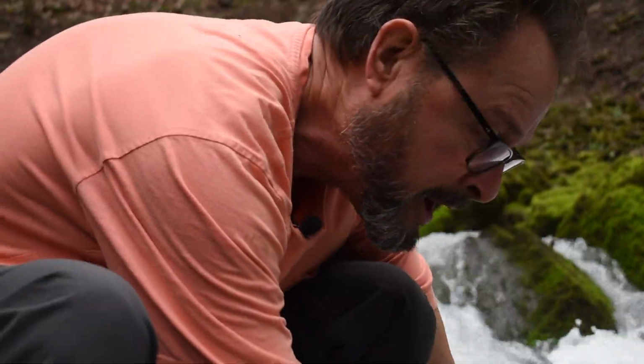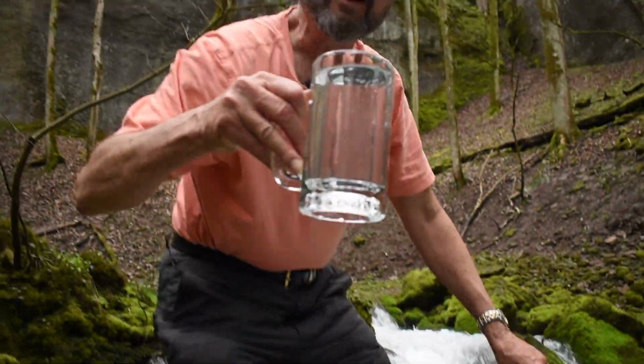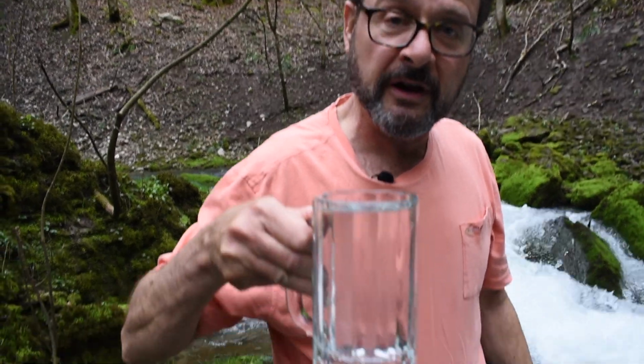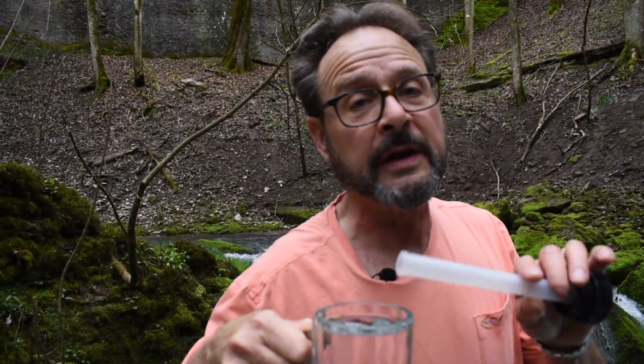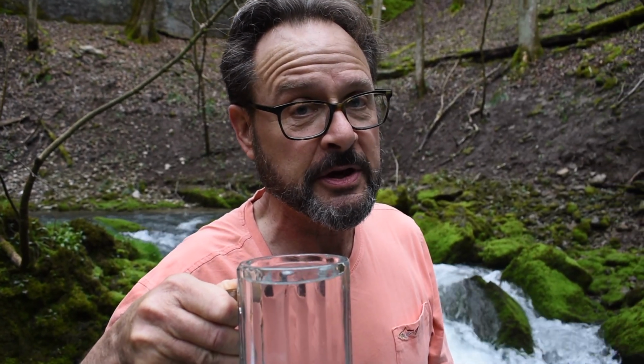1001, 1002, 1003, 1004. Our image sensor is full of light. With that little aperture, we filled our image sensor in 4 seconds. Now, if we had overfilled the image sensor, we would have had too much exposure. We wouldn't have had any detail in our image. So don't overfill your image sensor, okay?